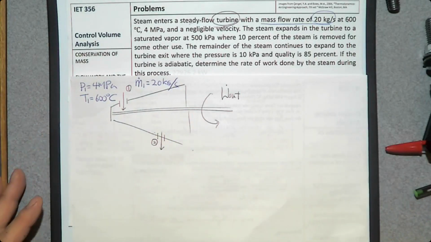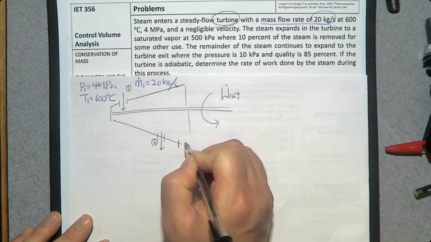But there's a problem where 10% of the steam is removed. So the mass flow rate at the exit number 2 is only 10% of 20 kilogram per second. Then what happened to the 90%? Oh, there is another exit for 90%. Now you can see this one is slightly more challenging than the previous problem.